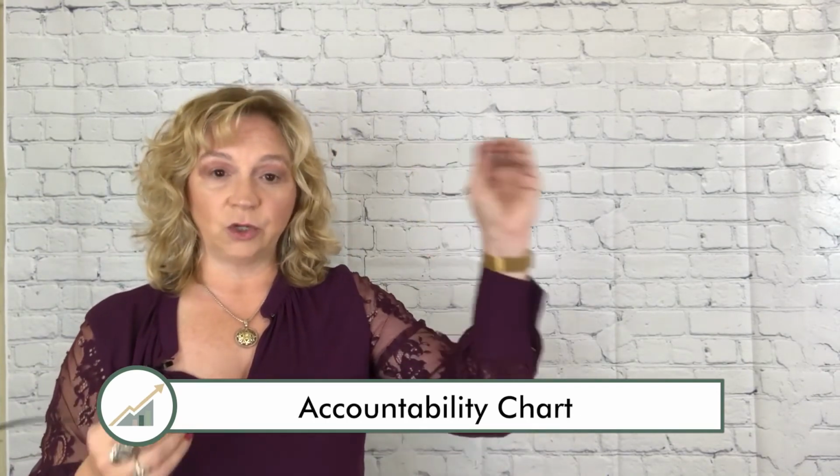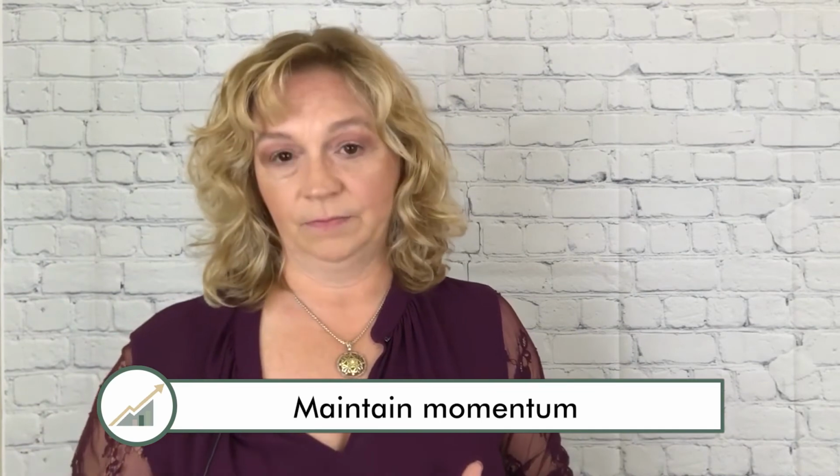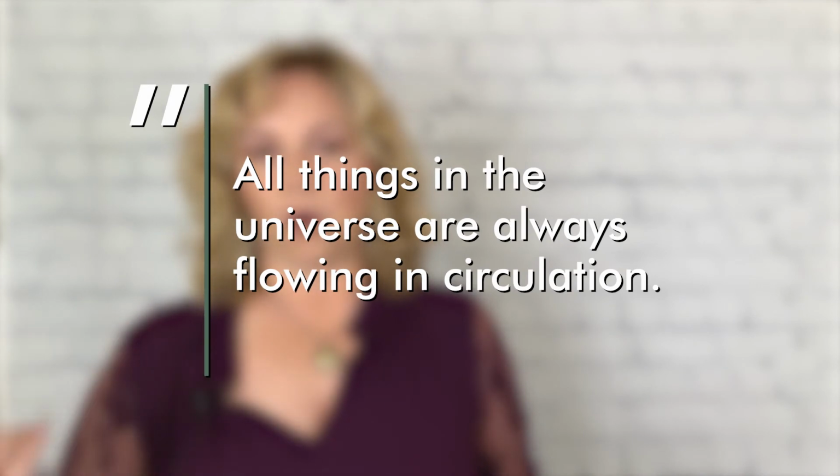You need to make sure that you have very strong accountability charts so that you know exactly who is doing what and when it is supposed to be done, so that there is follow-up and accountability. But now is a time to maintain momentum. Keep the communication going, keep things moving forward. It is about maintaining momentum. It's the law of circulation. All things in the universe are always flowing in circulation. So if you act and continue to act, you're going to continue to move forward. Because if you're not moving forward, you are moving backwards. And now is not the time to shrink.